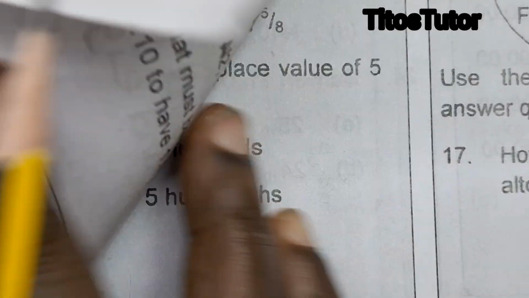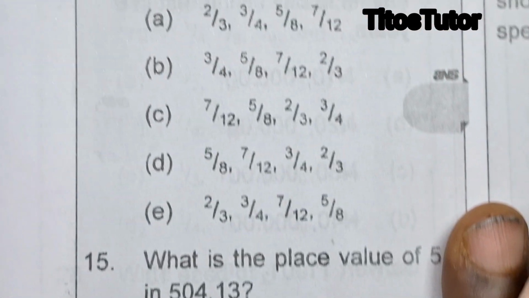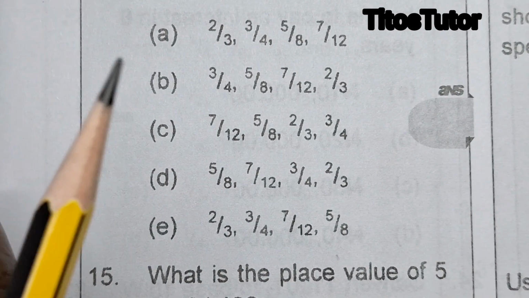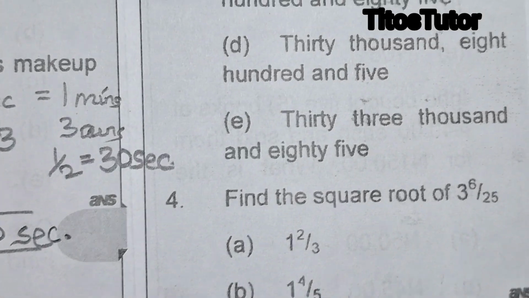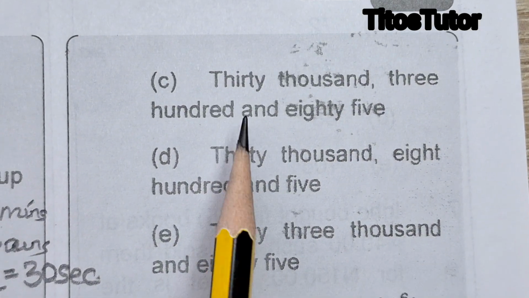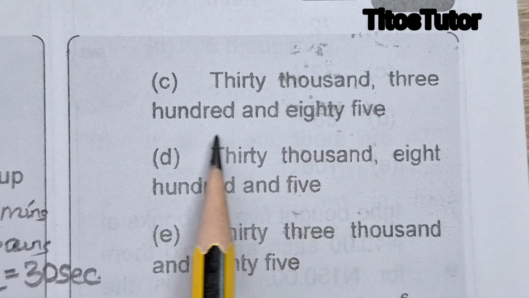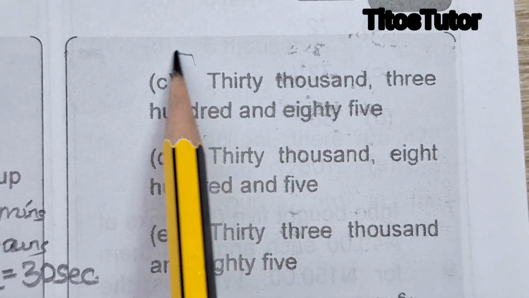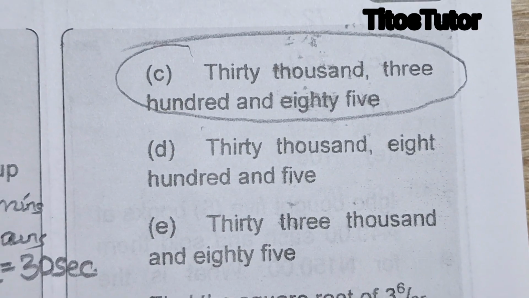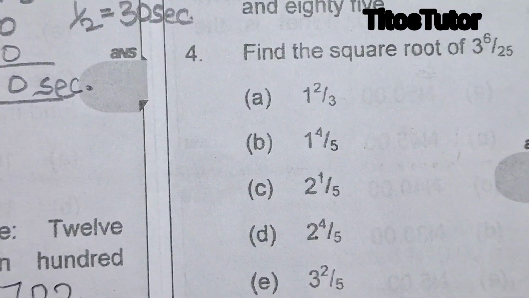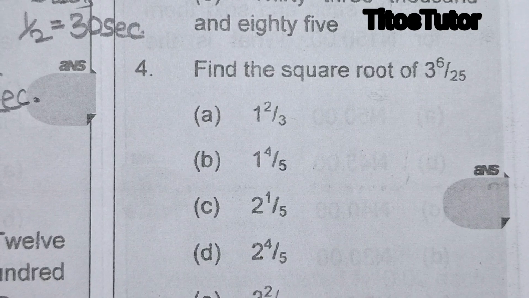So I flip to the next page so I can see if I have 30,000. Here we go. Next page. 30,385. I choose C. Final answer is C. Moving on.